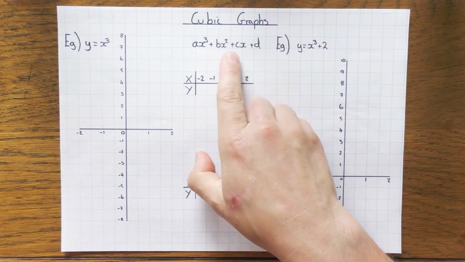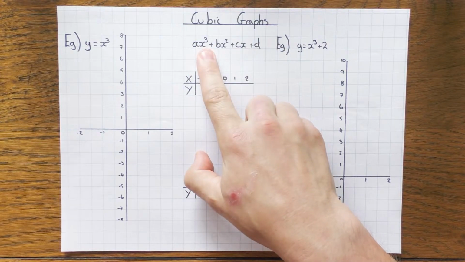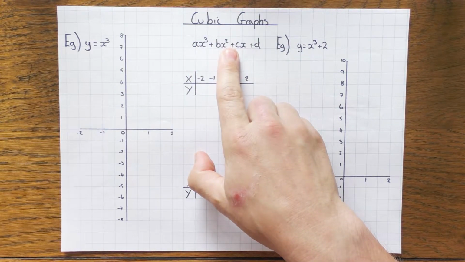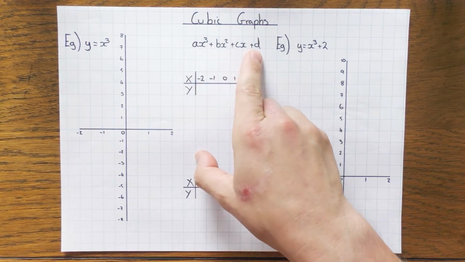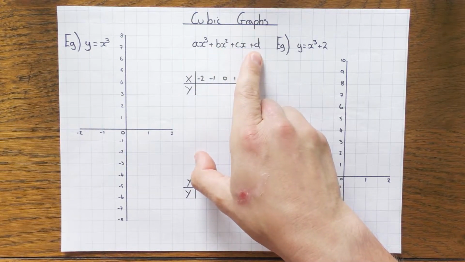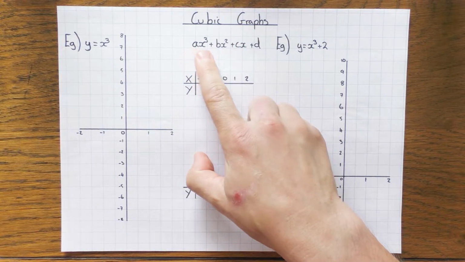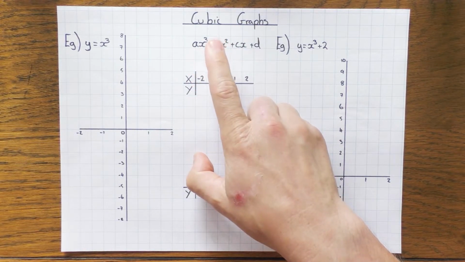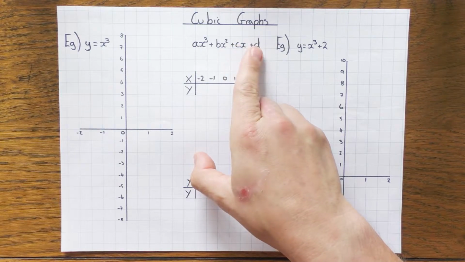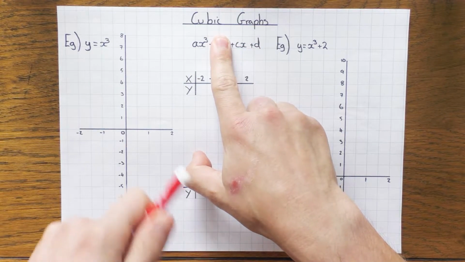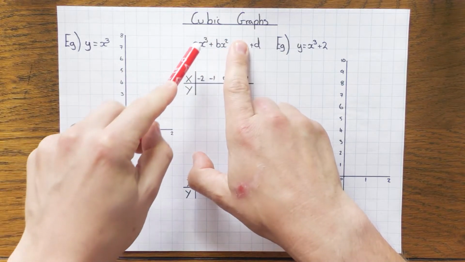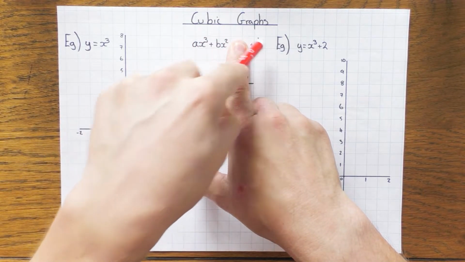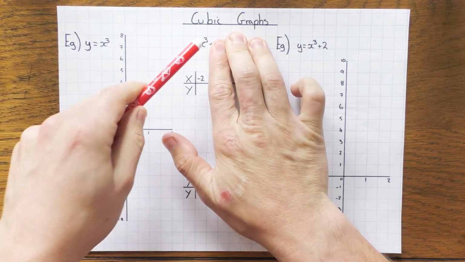Well, a cubic follows this pattern here where we have an x cubed, you can have an x squared, you can have an x, and you can have a number. So the a, b, c and d just represent numbers here. Now of course A probably wouldn't be zero, but definitely B, C or D could be a zero, in which case you might have something like an x cubed with an x and a number, or an x cubed, an x squared and a number, or you might even have none of those and just have an x cubed.